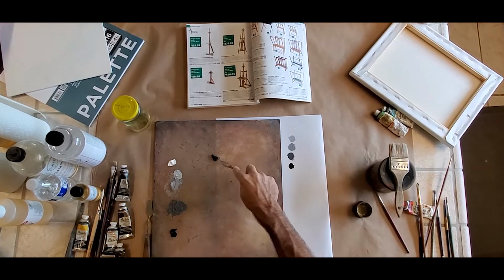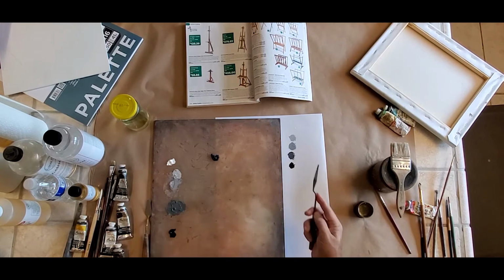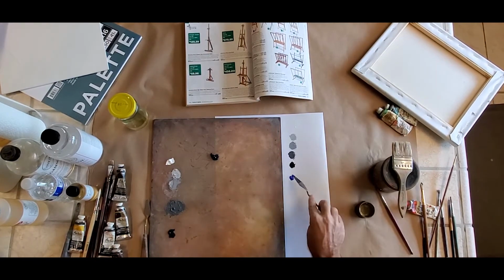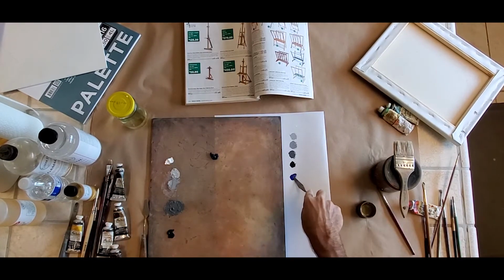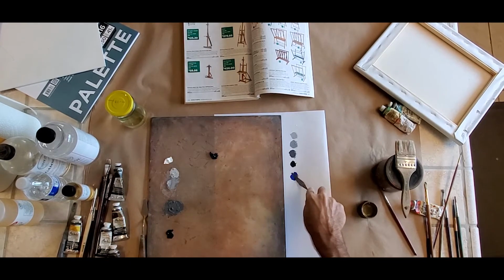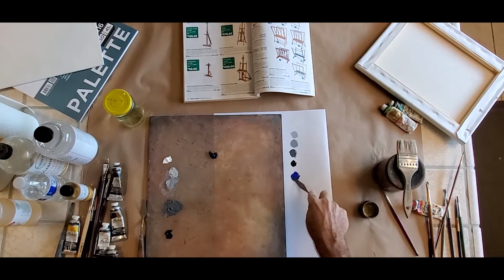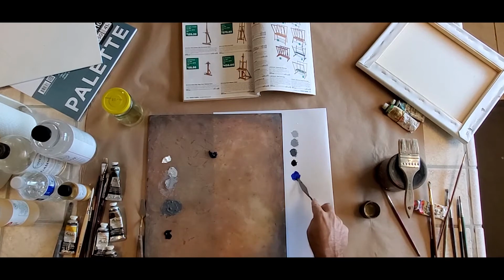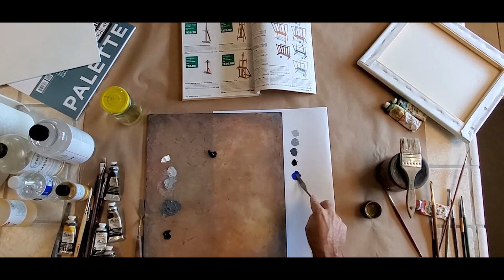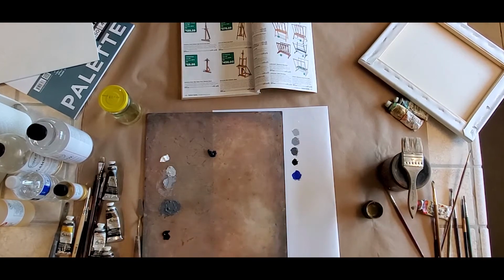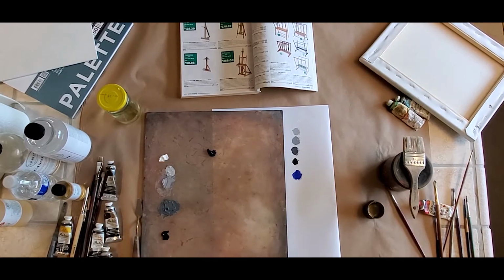So this is the blue, purely saturated, meaning there's nothing else in it. It's nothing but blue, okay? And so you can see it reads kind of lighter as I move it around on here, and that's because you're seeing the reflection of the light from the paper that I'm putting it on top of, okay?